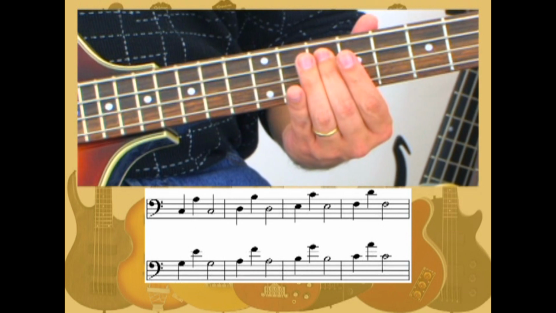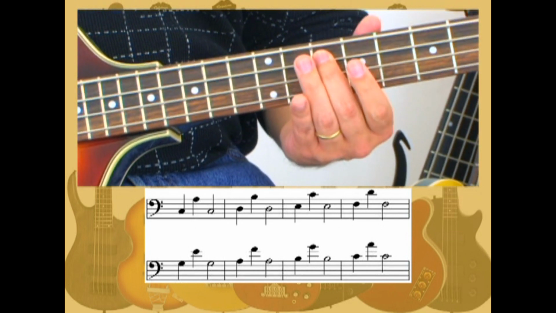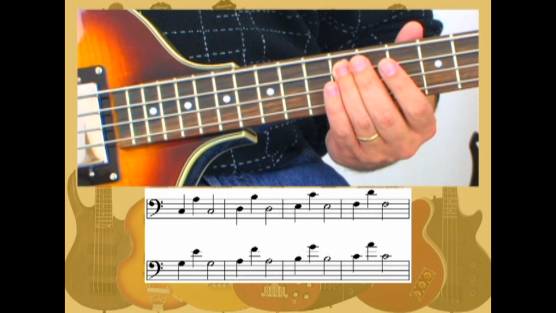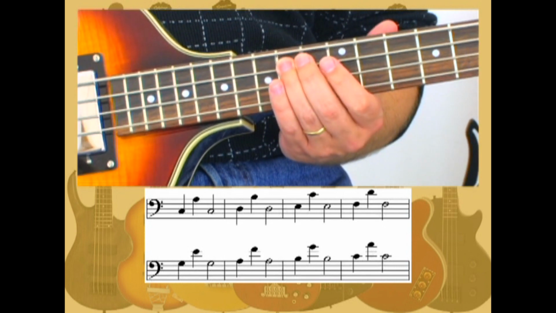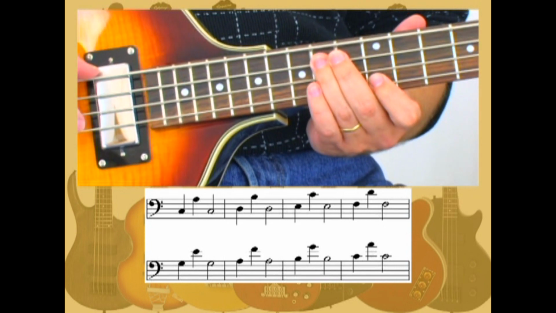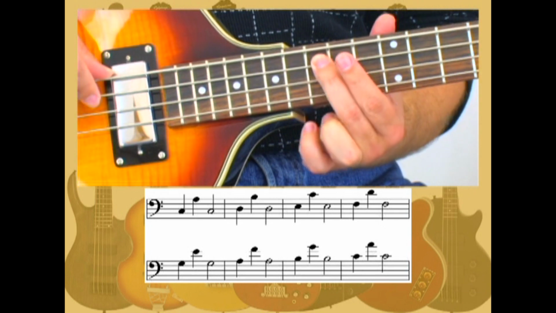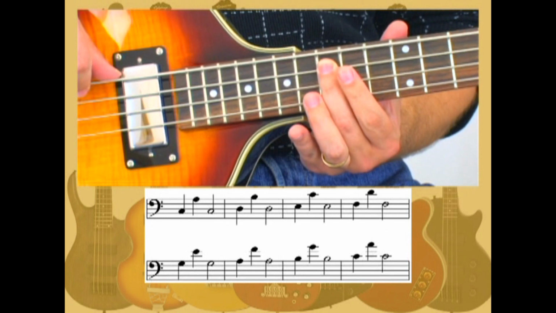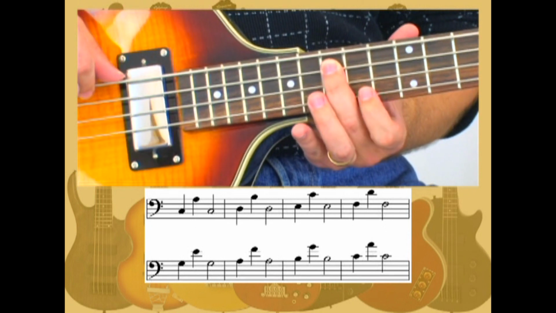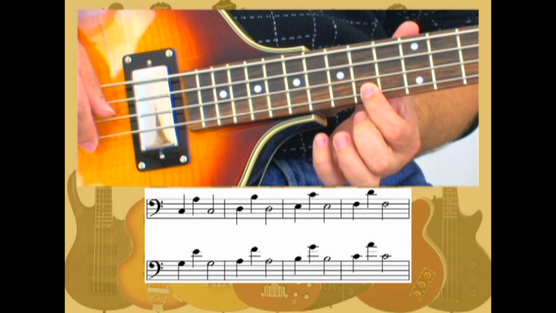G is major, A is minor, B is minor, and the octave C brings us back to the major 6th. This C is on the 3rd string, 15th fret, and A is on the 1st string, 14th fret.